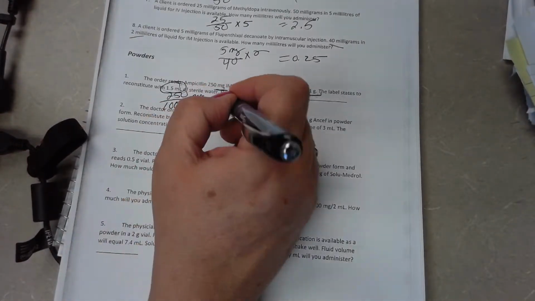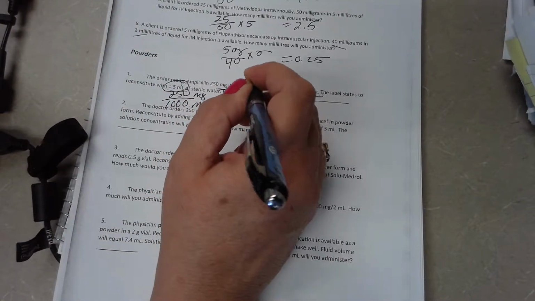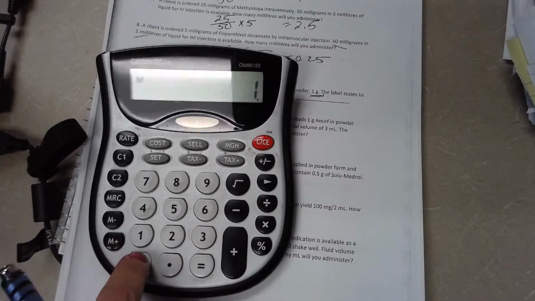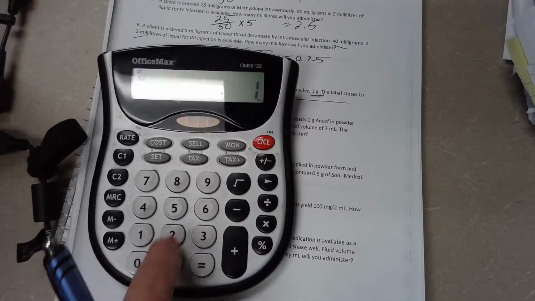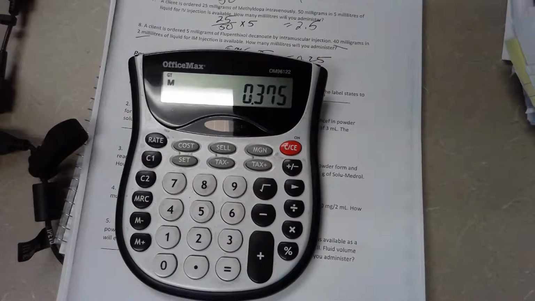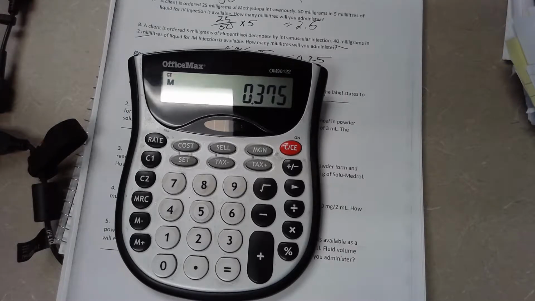So 250 divided by 1,000 times 1.5. Let's do our math. 250 divided by 1,000 times 1.5 is 0.375. Now, at this point, we've started to work a little bit with syringes. And if you want to take an empty syringe home with no needle, you can do that to practice. But you're not going to measure this amount exactly. It's going to be just impossible to get this amount.